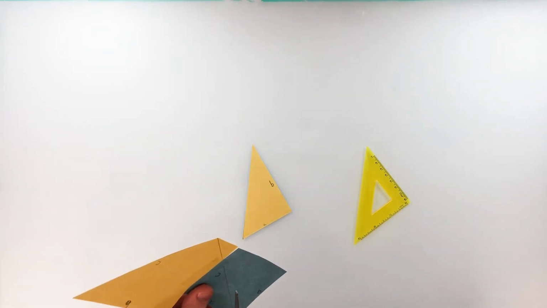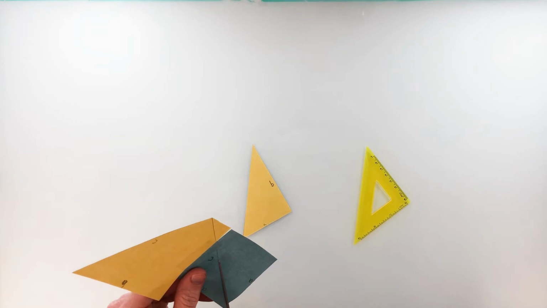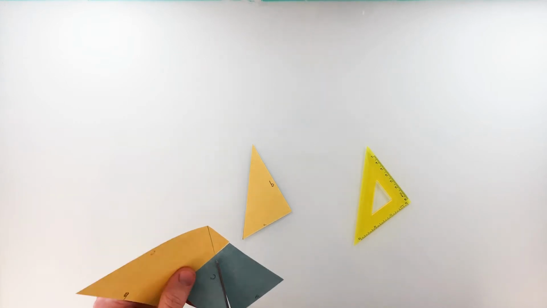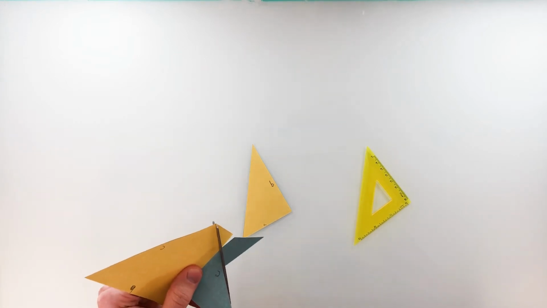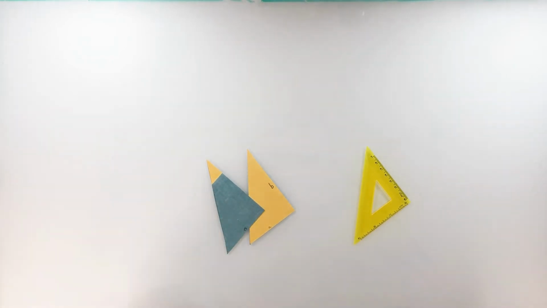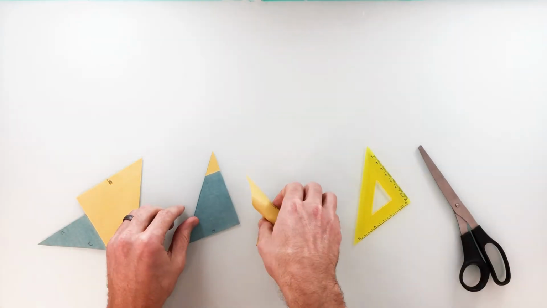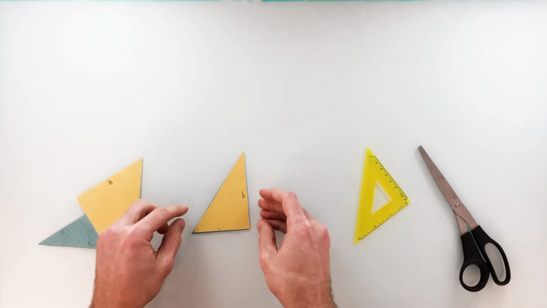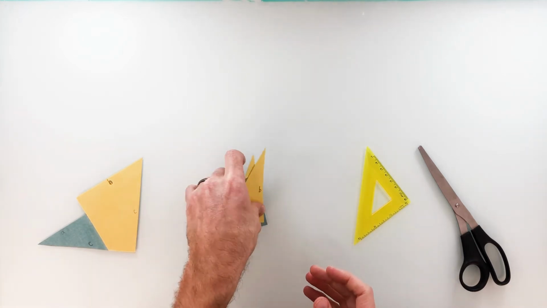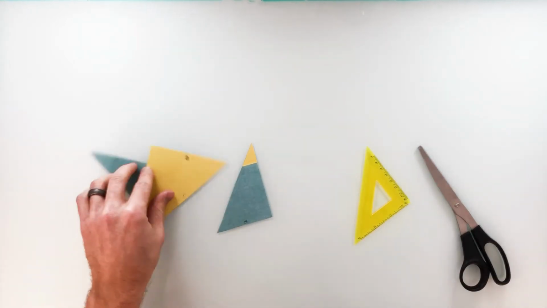And this one as well. So we've got our two congruent triangles, and you can see when we put one over top of the other, they are in fact the same. We've got our two triangles, and then we've got this thing here.